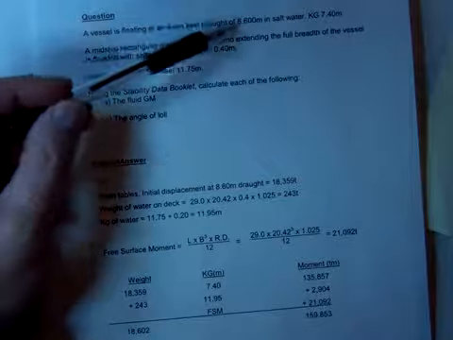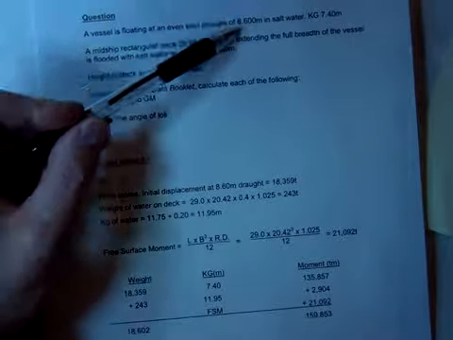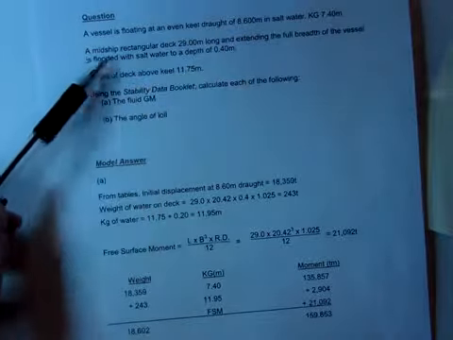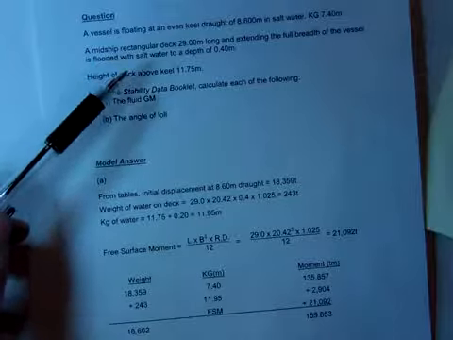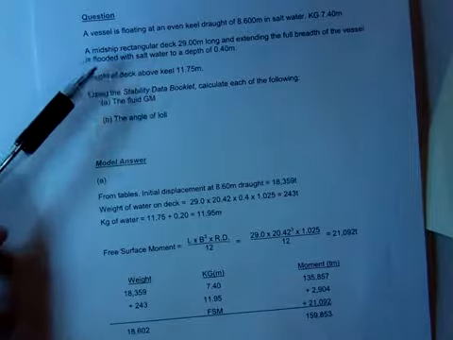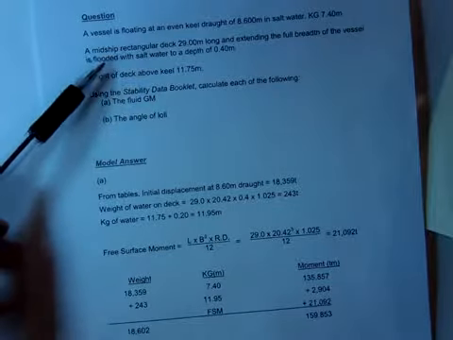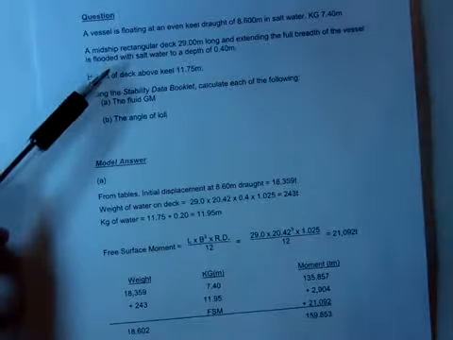We're given our initial KG of 7.4 on our draft, so we can find our initial displacement simply by looking up 8.6 in the hydrostatic particulars. Then we're told we've got this rectangular deck. Well, that should tell you, okay, I've got the length of the deck, I've got the breadth, and I've got the depth of water, and it's salt water. I can work out the weight of salt water.